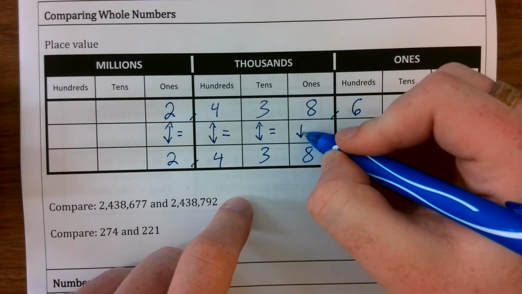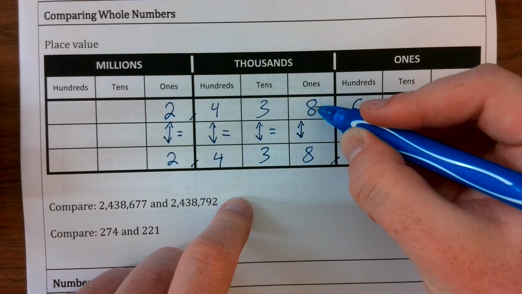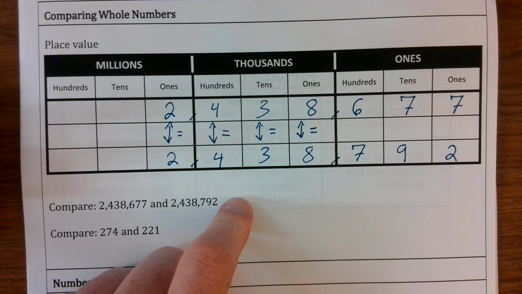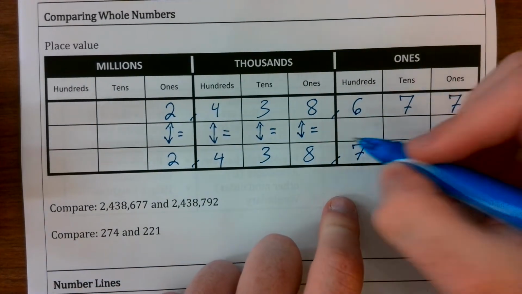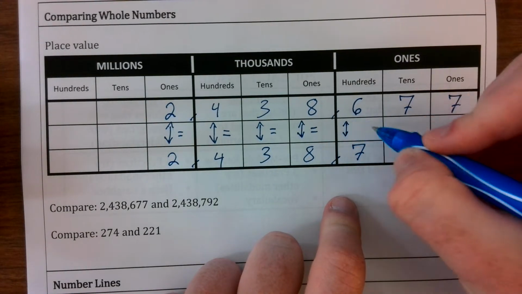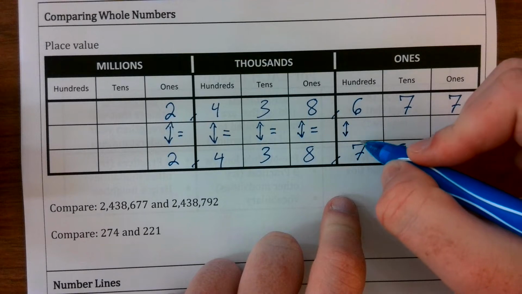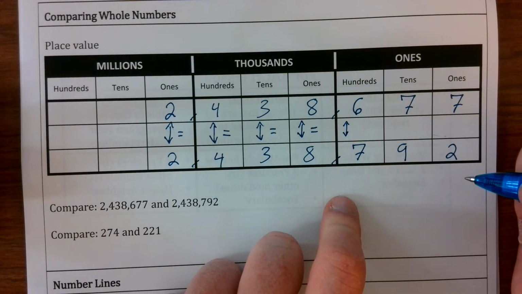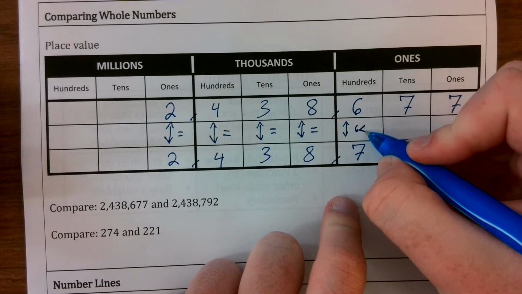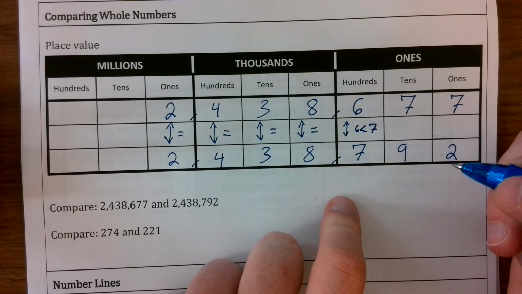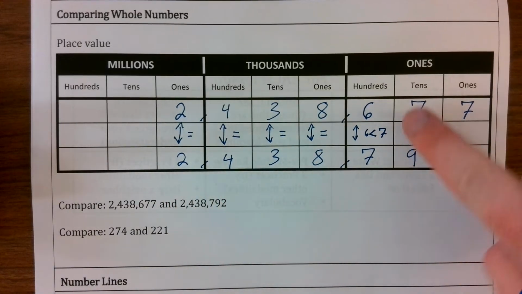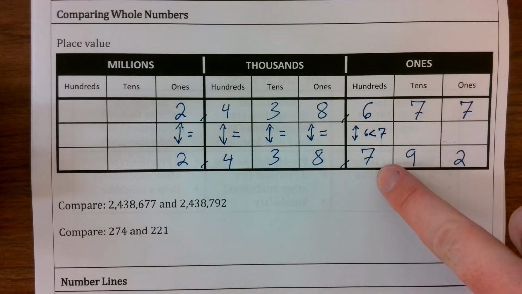All right, our 1,000s place, we have an 8 and an 8. Again, those are equal. They're the same number. So we'll keep going. Next, we have the 100 spot. And look at that. We have a 6 and a 7. 6 is less than 7, which means that this bottom number is bigger because of this place value here.